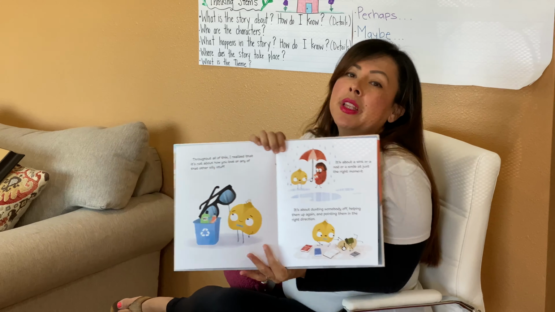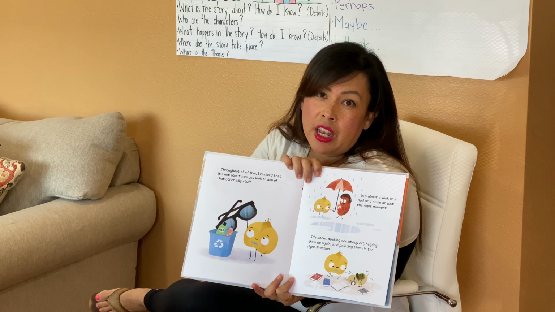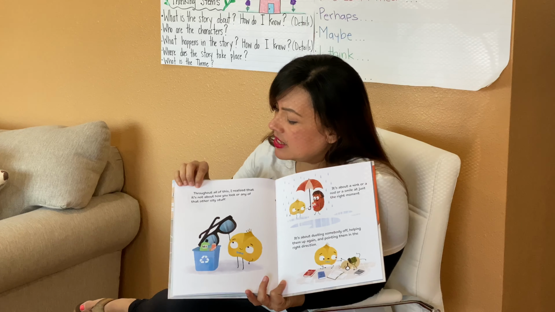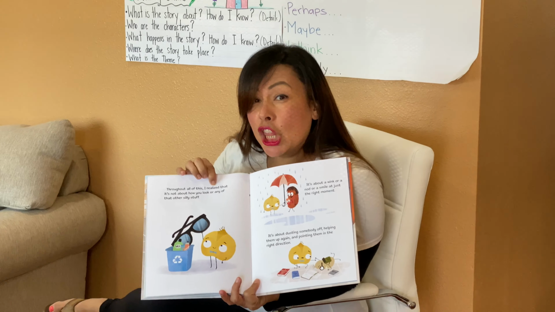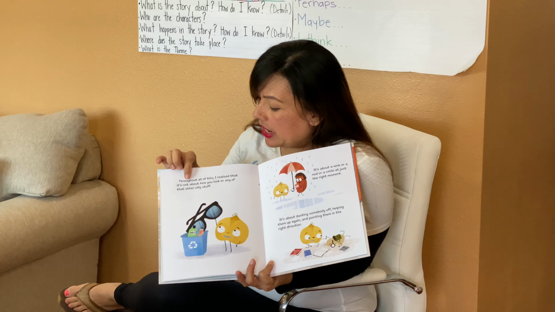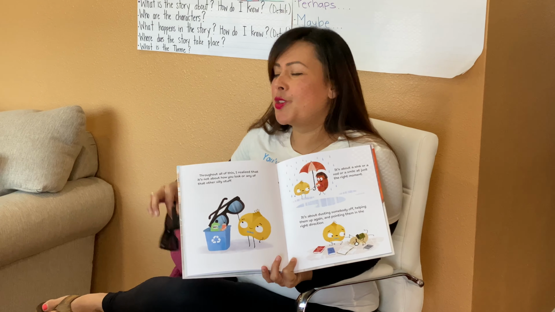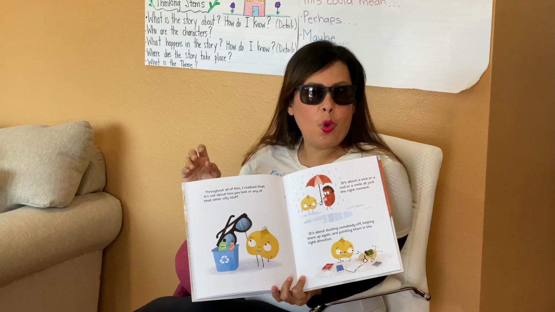So here, I really like this page, boys and girls, because this tells us the theme of the story, like the lesson that the author's trying to tell us. And it's on this page because here it says that through all of these, he realized, that means that he learned. He learned that it's not about how you look. So it's not about the cool sunglasses you wear. That's gonna make you cool and nice.